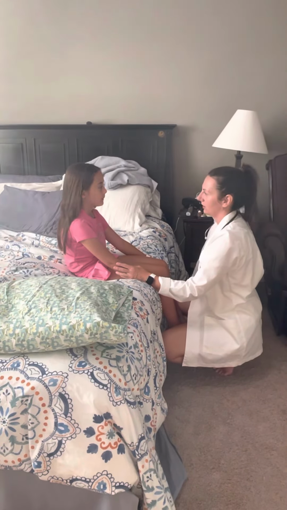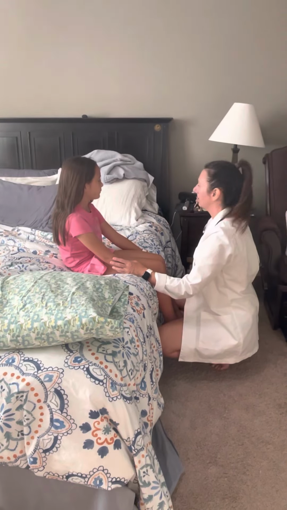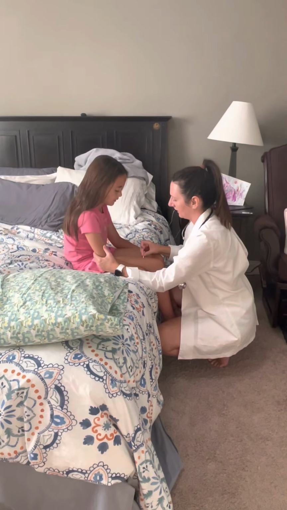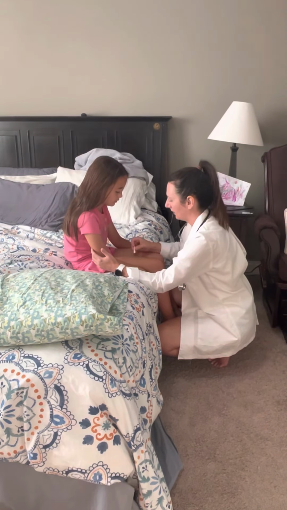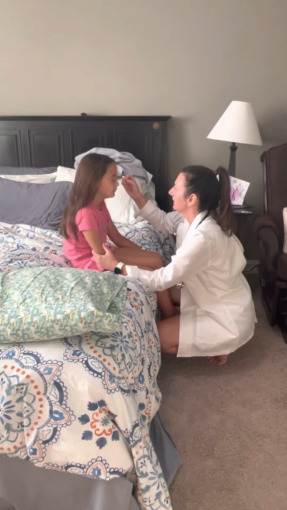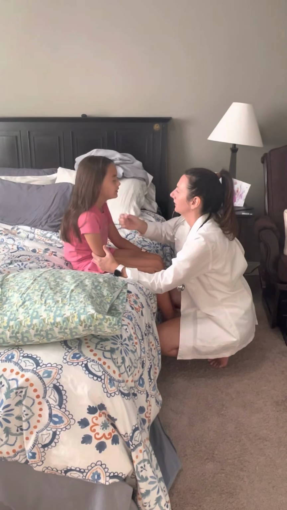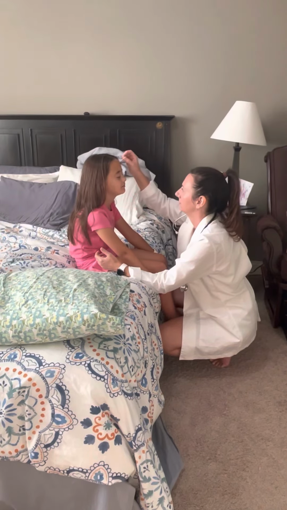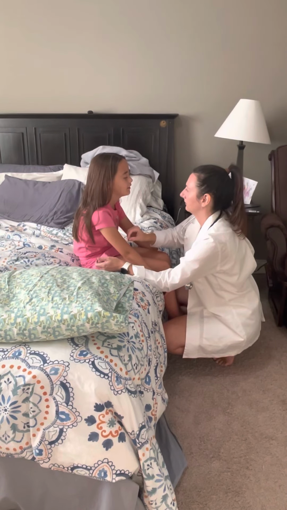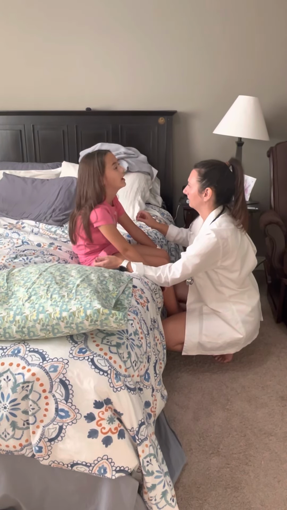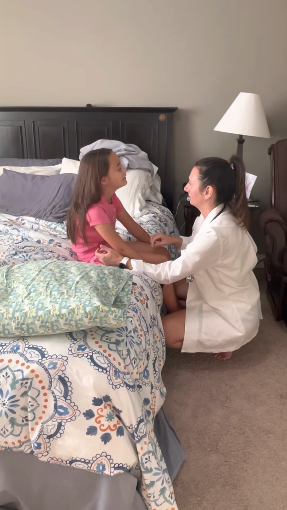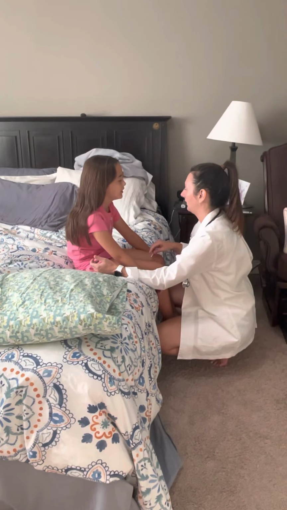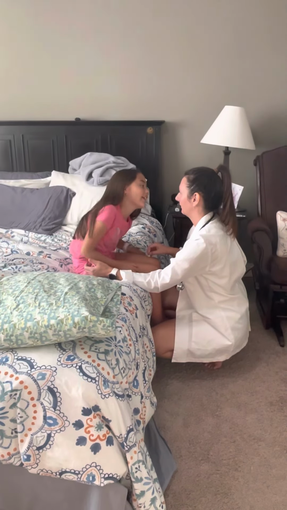Why don't we do sensation now too? We'll have you close your eyes. Well, actually open your eyes for a second. This is sharp, and this is more soft. Go ahead and close your eyes and tell me if you can feel that. Where am I touching you, honey? On the cheek. Forehead. Arm. Sharp or soft? Sharp.